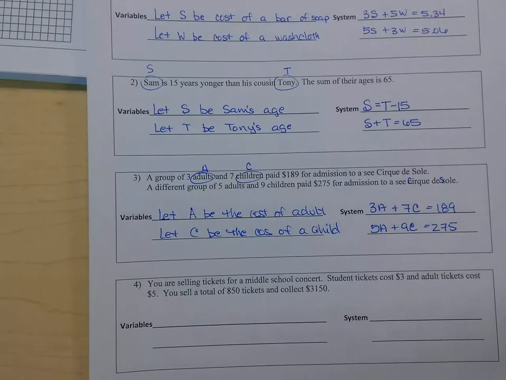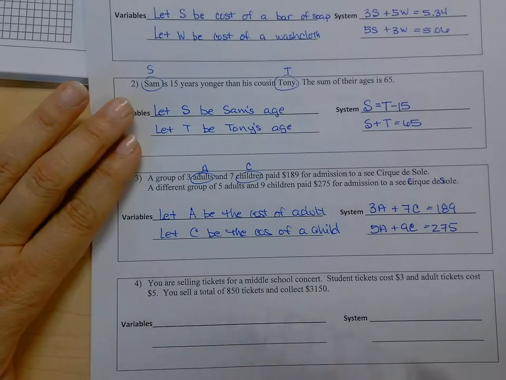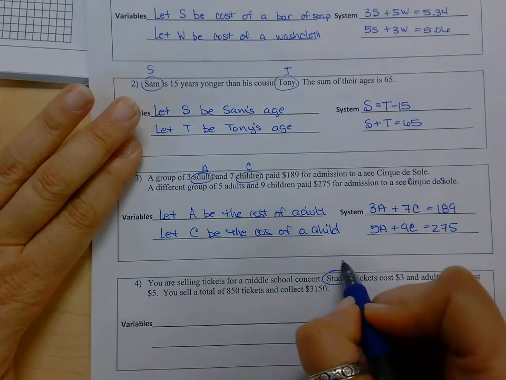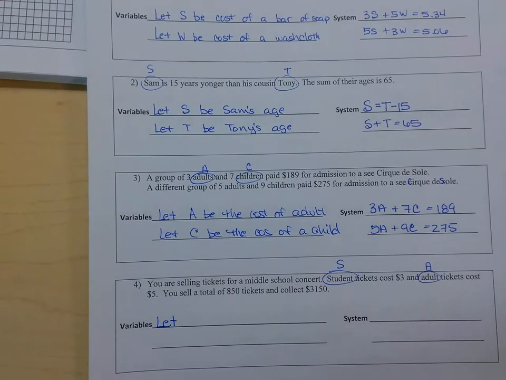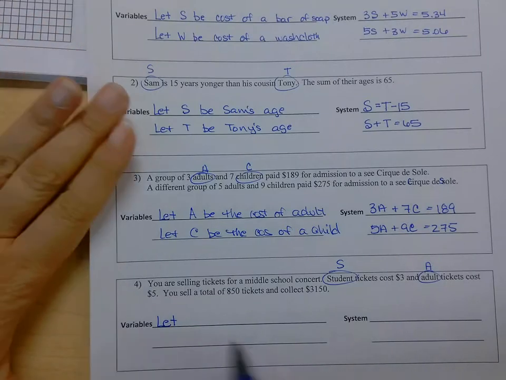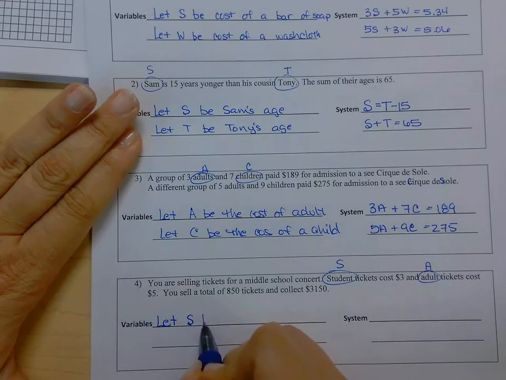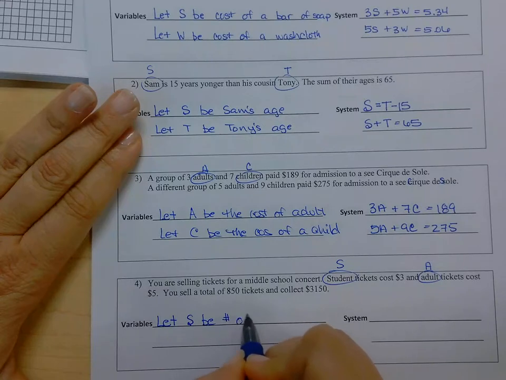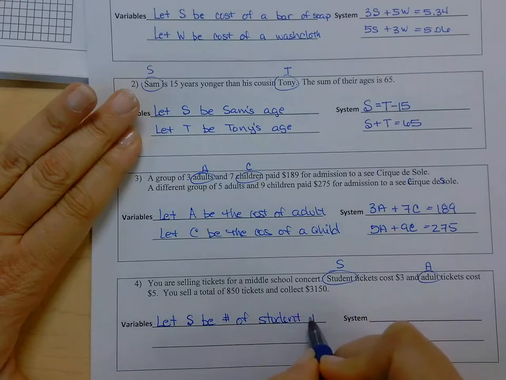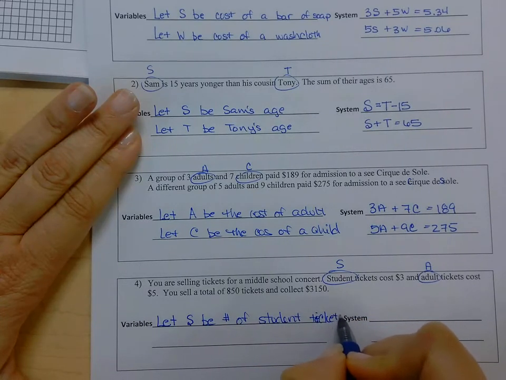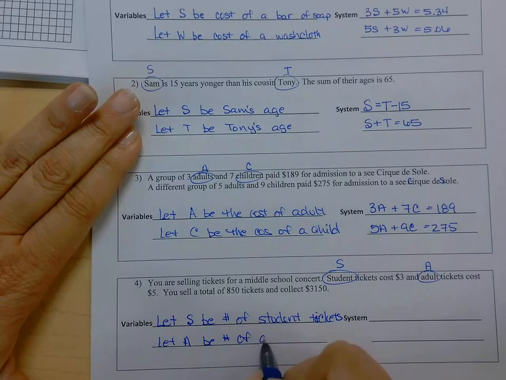The last one says you are selling tickets for a middle school concert. Student tickets cost $3 and adult tickets cost $5. You sell a total of 850 tickets and collect $3,150. So I'm going to use S for student and I'm going to use A for adult. And in the past we've ended up with cost of an adult and cost of a child or a student. But now we know the cost. We know what a student ticket costs. So we're going to let S be the number of student tickets. We don't know how many student tickets there are. And we're going to let A be the number of adult tickets.